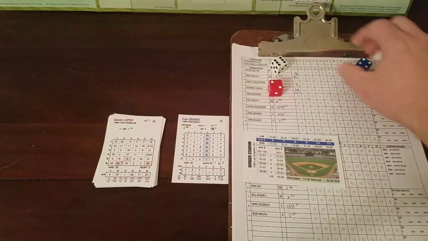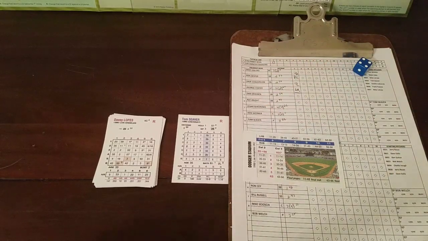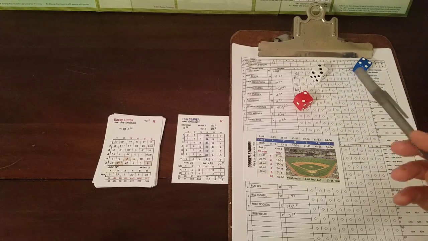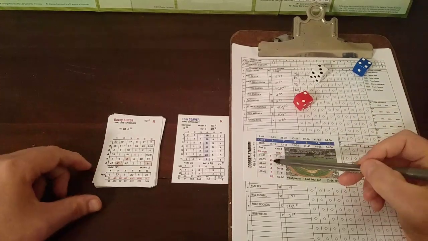We'll keep the blue die as a 4 for reference, but we're going to re-roll the red and white die. And we get a 23. 23 now has dropped this to a 2.